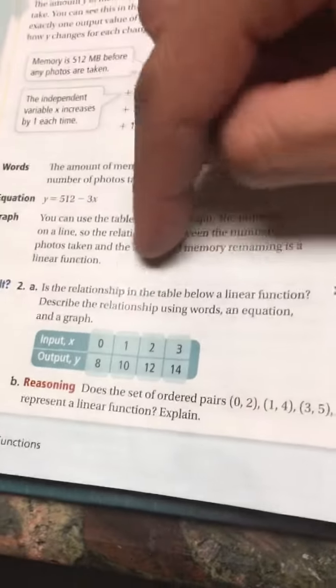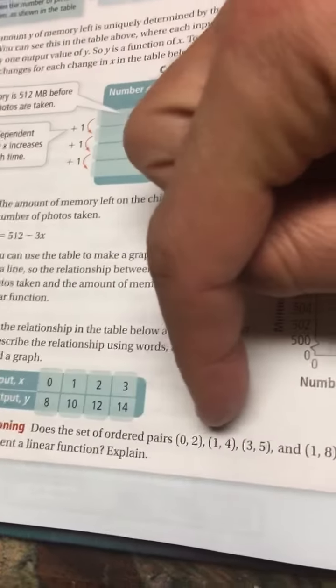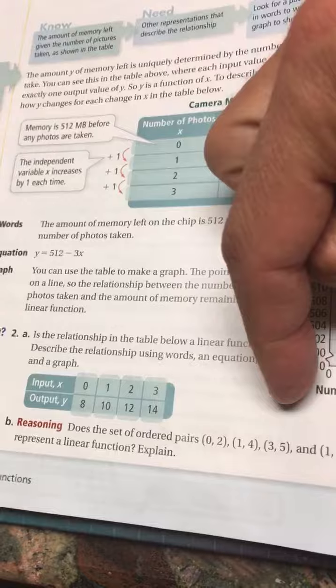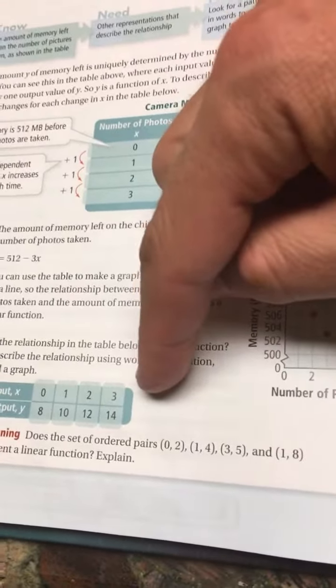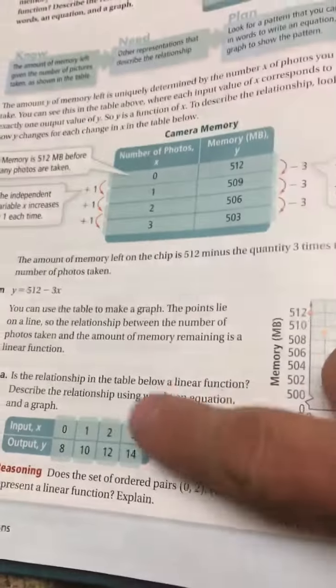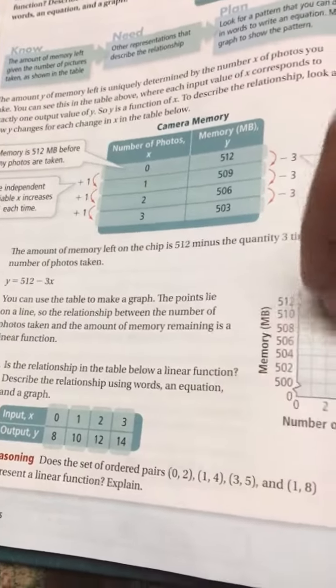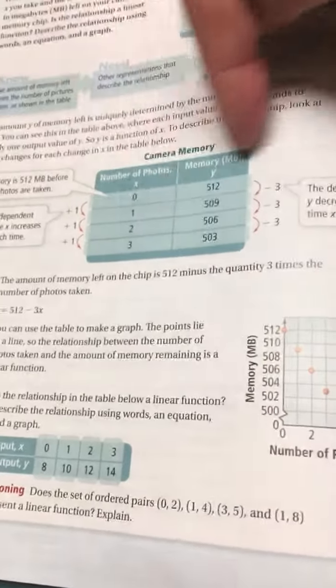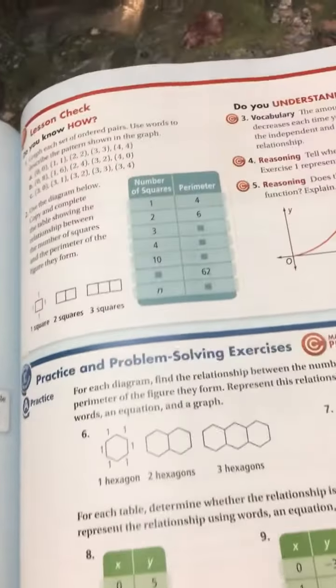If you're given something like B here, does the set of ordered pairs right here represent a linear equation? Explain. Well, you can graph them to see if they form a straight line. You can put them in a table of values like this and see if you have a constant or consistent change from your inputs and your outputs, just like we did up here. And if that's the case, then the answer is yes. So read through this the best you can.